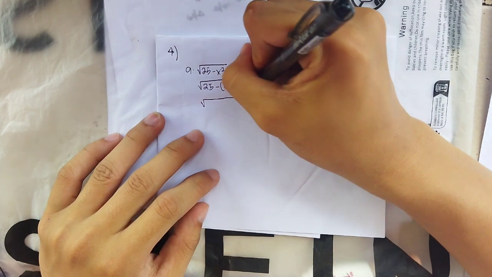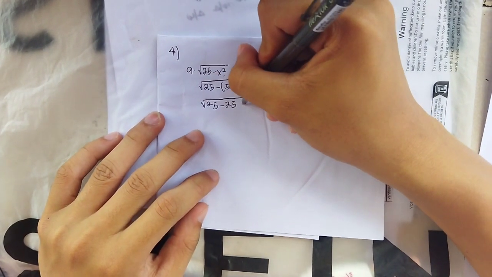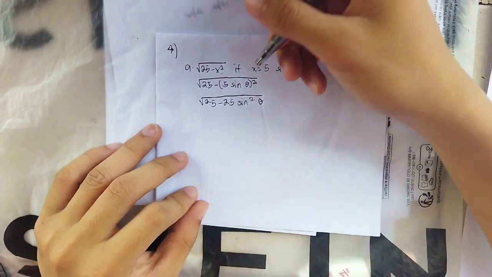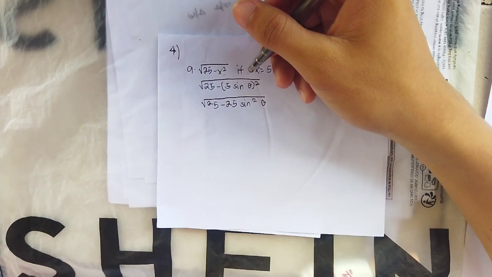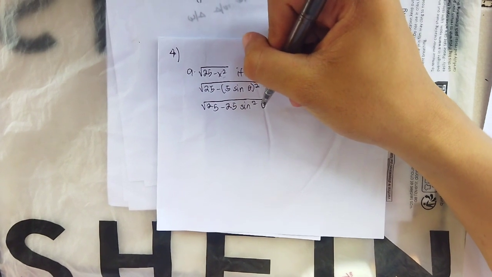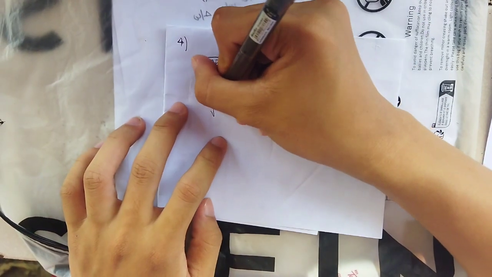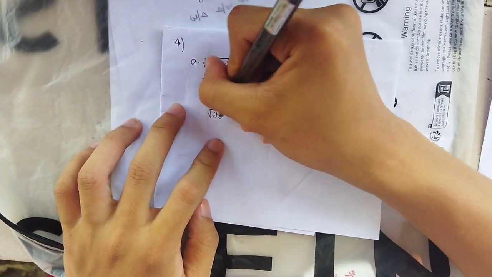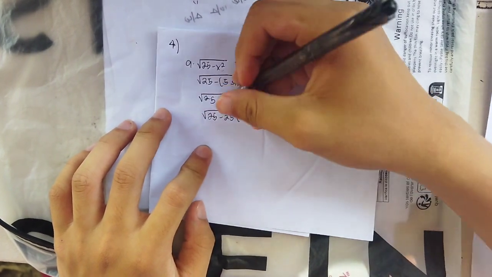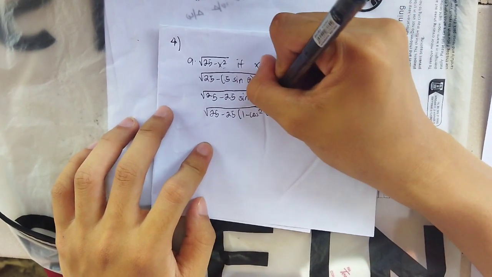So we have square root of 25 minus 25 sine squared theta. Then apply the Pythagorean identities. Since sine squared theta is equal to 1 minus cosine squared theta, we have here square root of 25 minus 25 times 1 minus cosine squared theta.